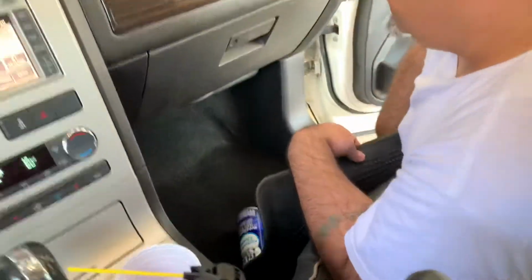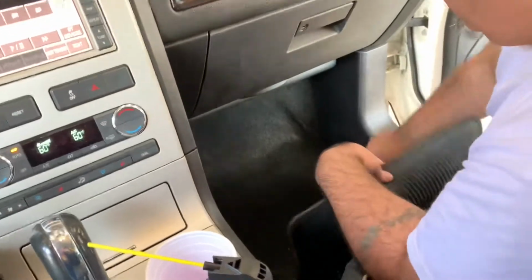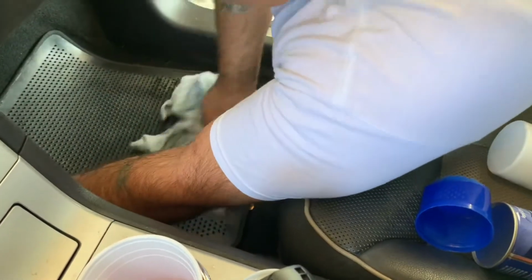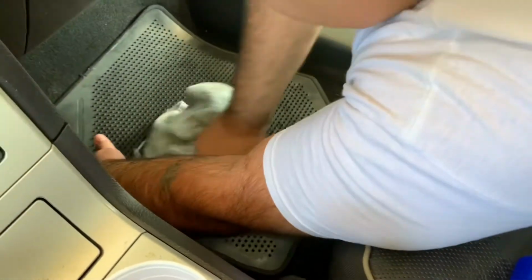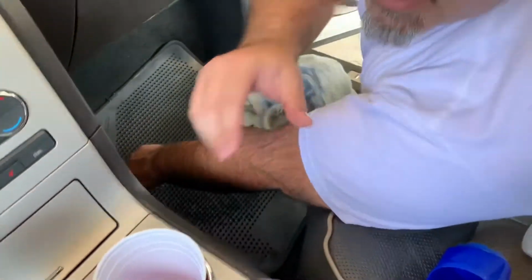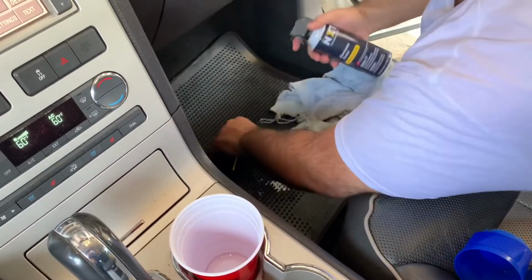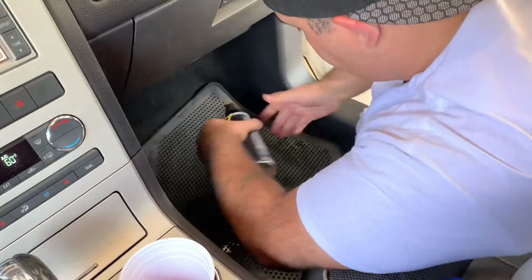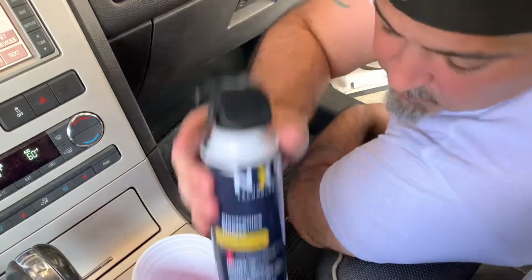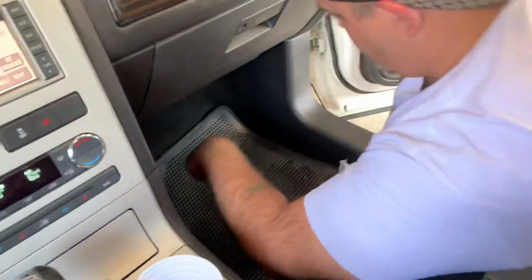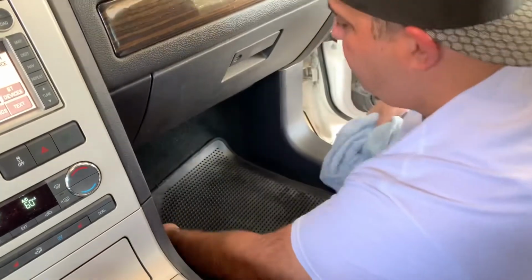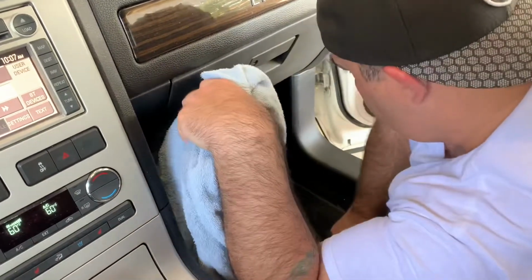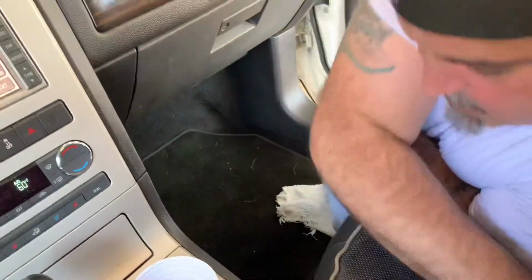All right, I think I got the carpet down there pretty good. Now we'll go ahead and get this mat, wipe off some of this excess water that's on here, and get it off with that spray can. Get that one a good spraying.